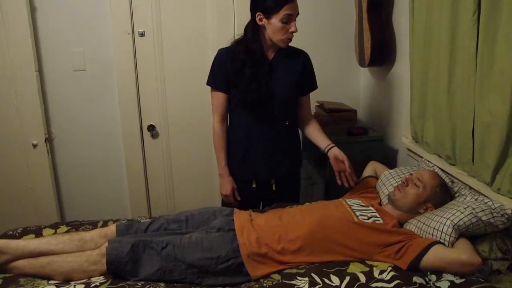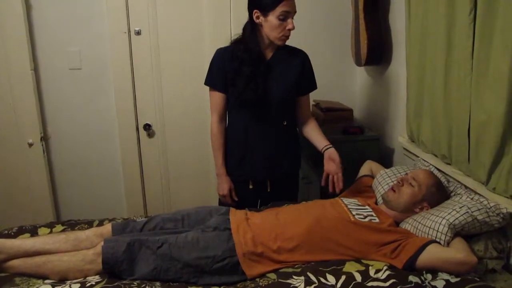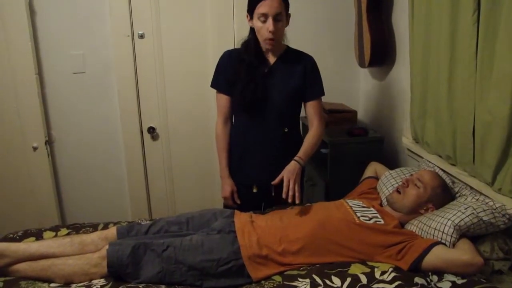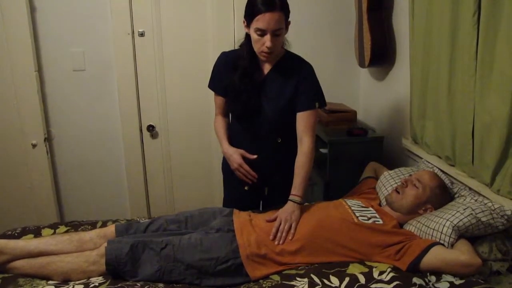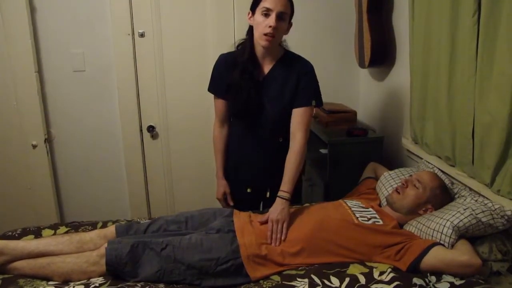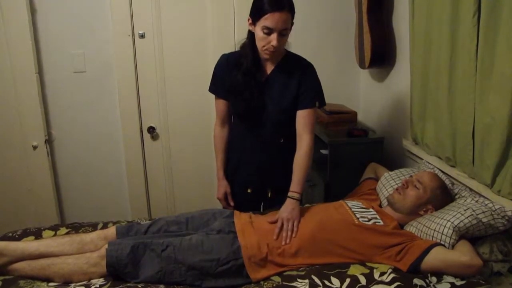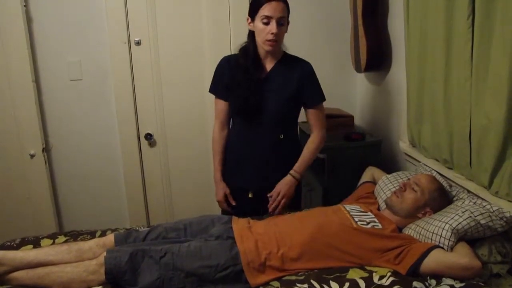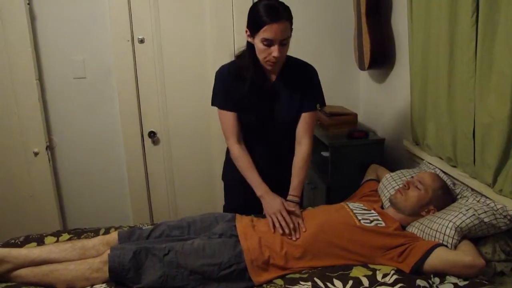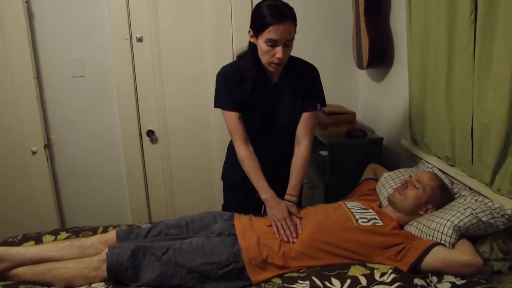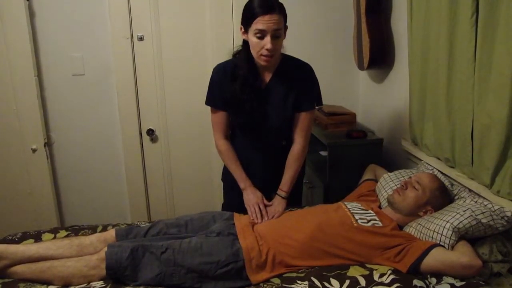To do that, we can have the patient relax. We can have them open mouth breathe with their jaw open. Also on expiration, the abdominal muscles kind of naturally relax, which makes it a little bit easier to tell if the resistance is voluntary or involuntary. After light palpation, we want to deeply palpate. You can either do it with one hand or with two hands. Deep palpation can help us assess for any kind of masses in the abdomen.